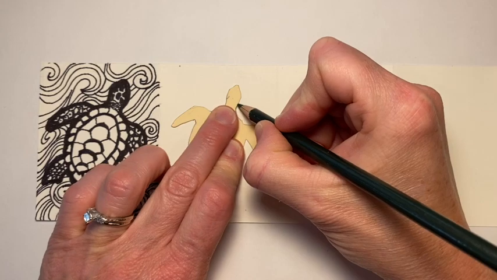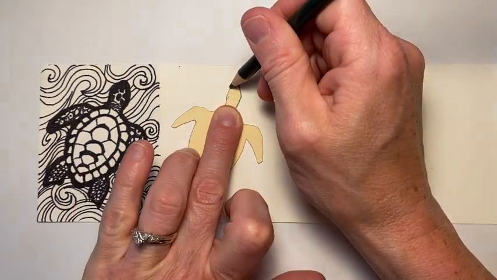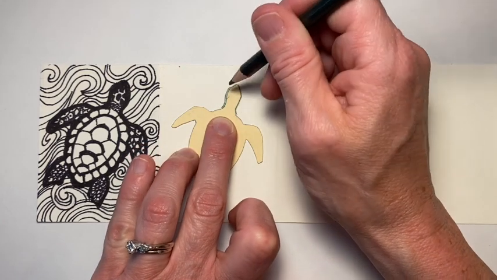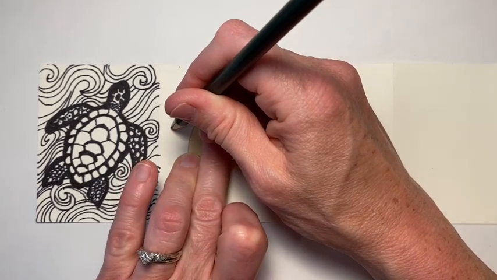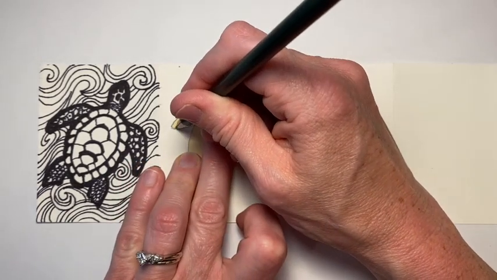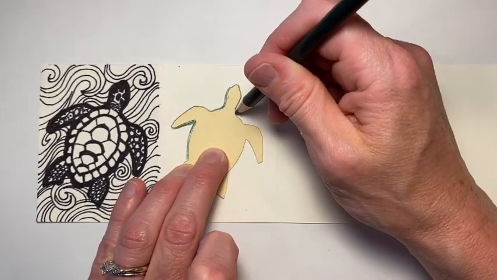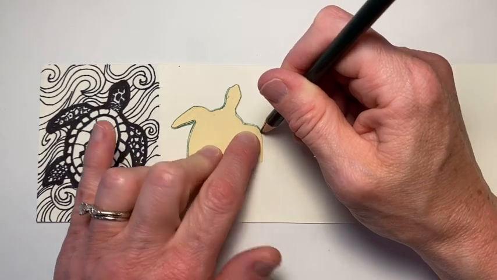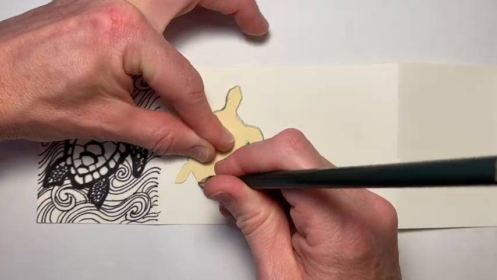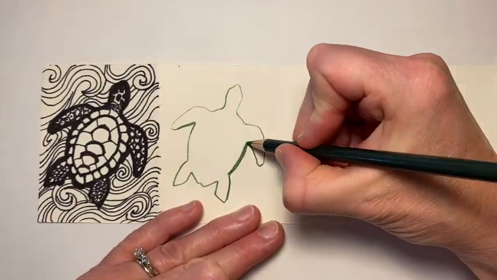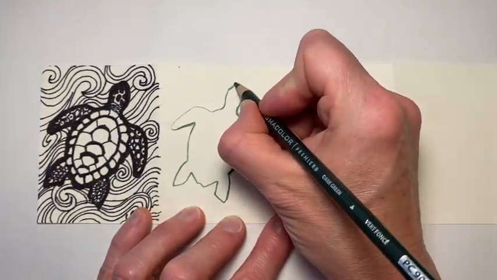If you've already done that and you want to move on to your final, make sure you have your template so that your object, in this case, is my turtle. I can duplicate that over and over again as we're doing these elements of art. So I'm just tracing my turtle with a green pencil to start off this process. Now once again, I want my turtle to stand out from the background. So I'm choosing to trace my turtle with a thicker line.